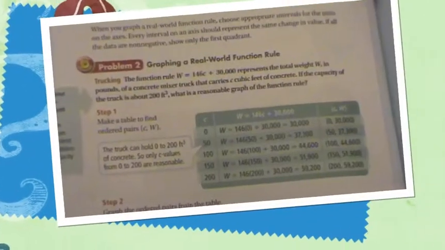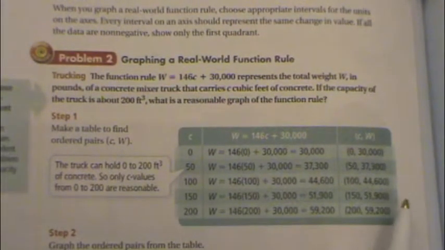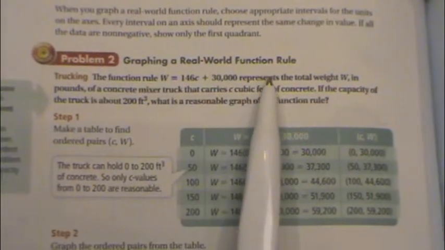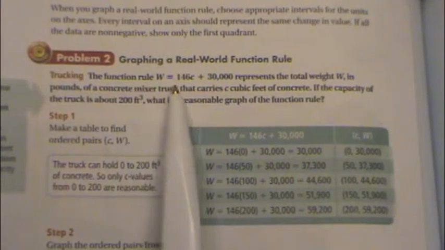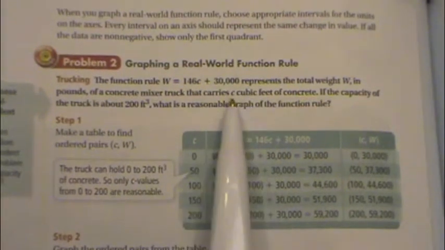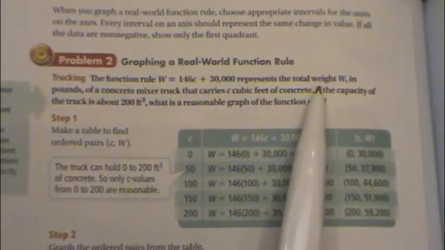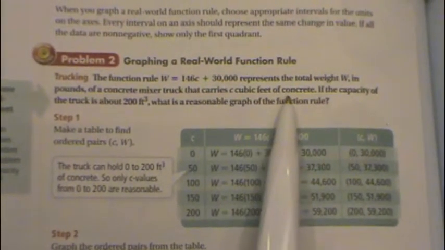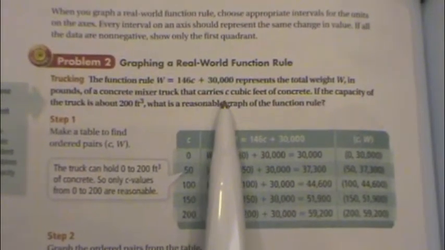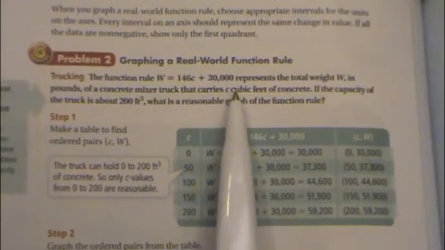Turn the page. With problem 2, they're using a whole lot of words and big numbers, which I think makes the issue more complicated. They're asking about real-world functions, and they've given you a function that has to do with the weight of a concrete mixer truck that carries c cubic feet of concrete. Basically, the point they're trying to get at is, can the weight be 0? Can the amount of concrete be less than 0? So, of course, no. You can't have a negative weight on a concrete mixer, at least not in this universe.